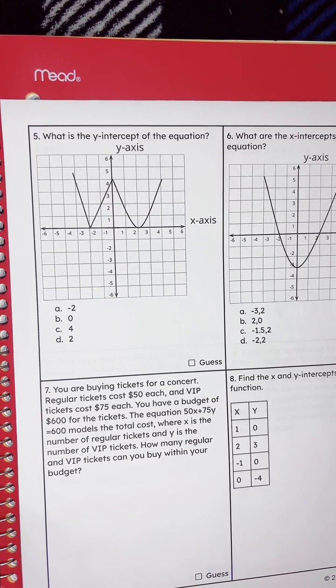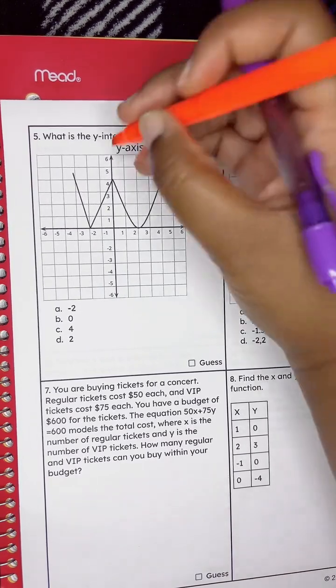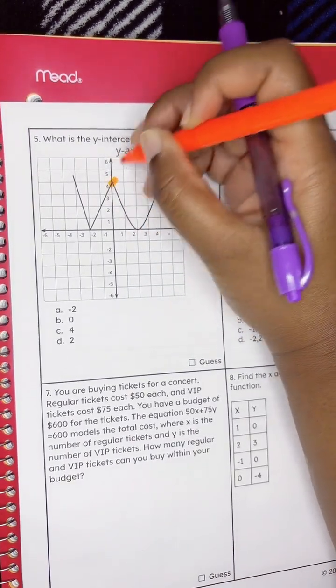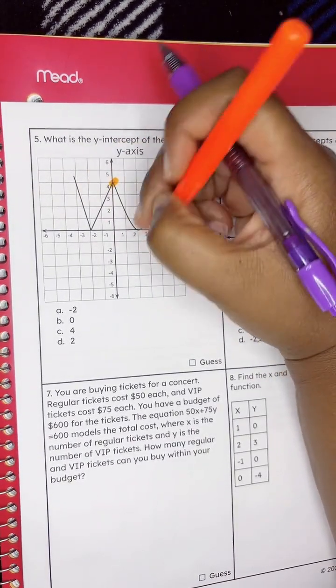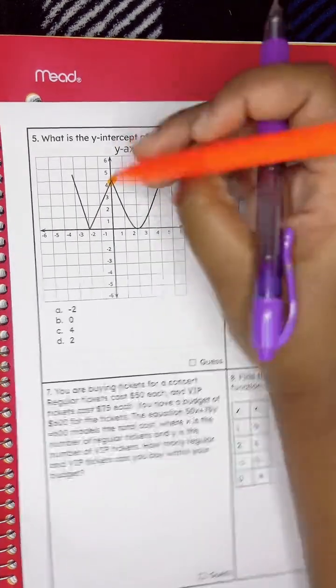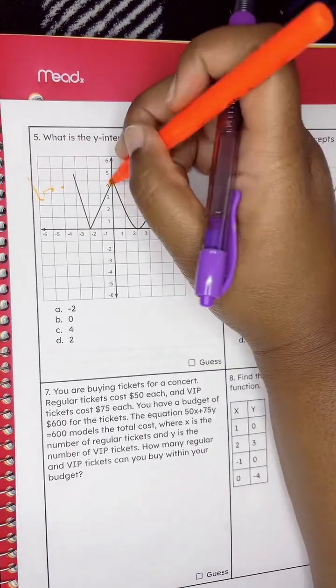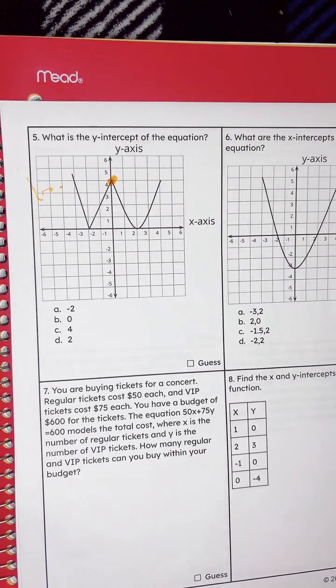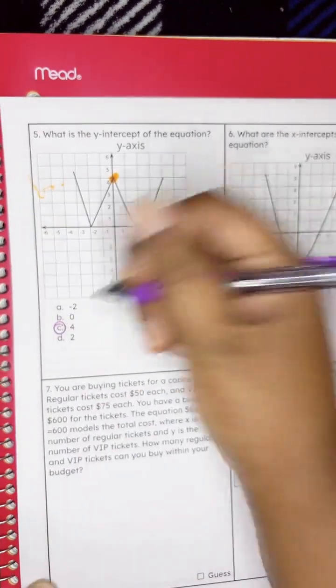4, is it 4? Good. C. Wonderful. So the y-intercept, if we look at it from the graph view, we're looking at where this function crosses the y-axis. Well, it crosses it right here. And C is our answer.